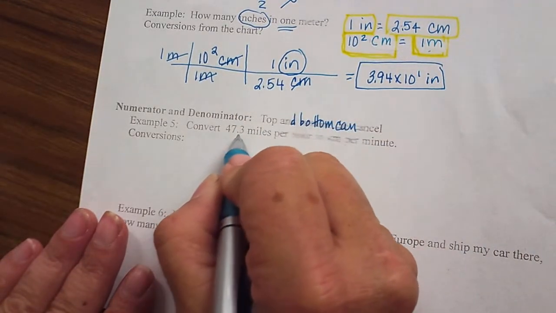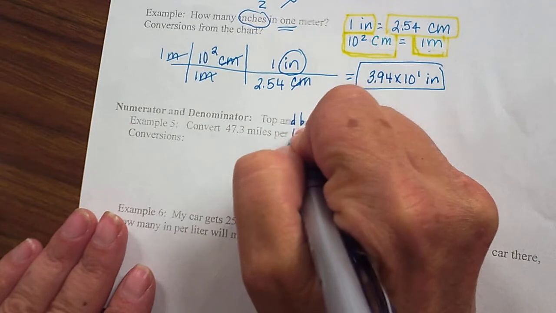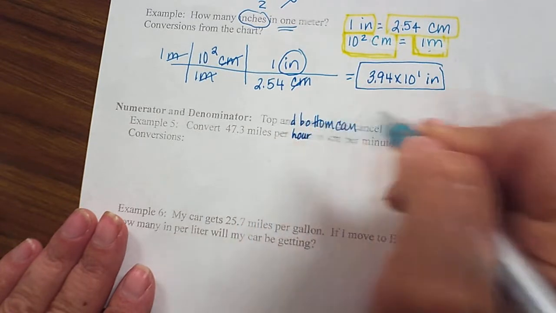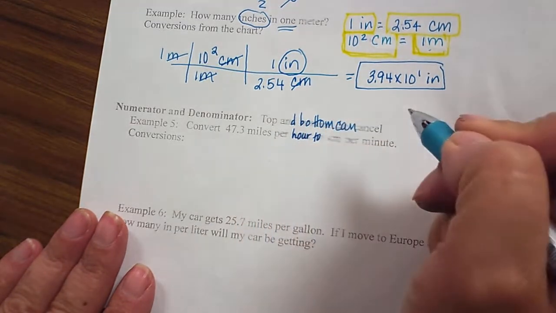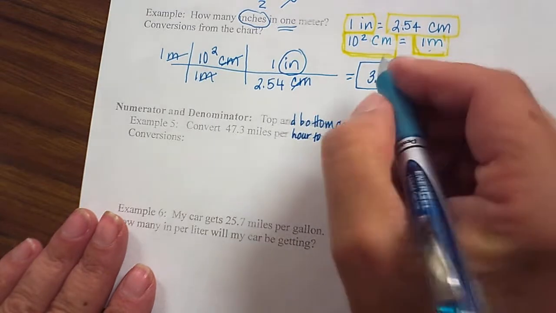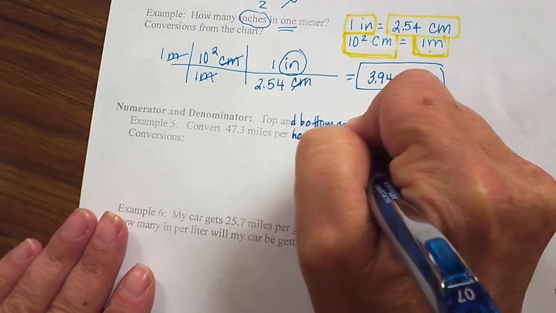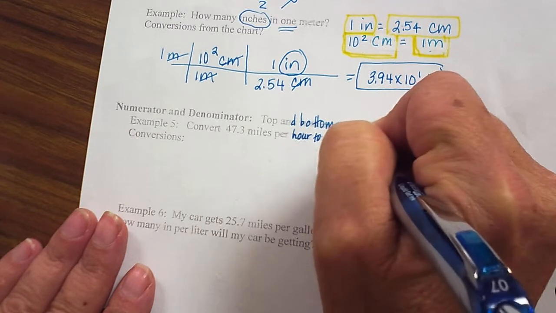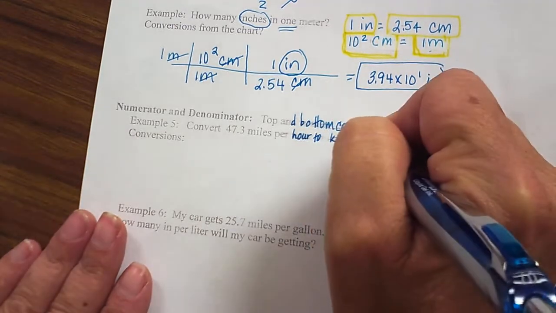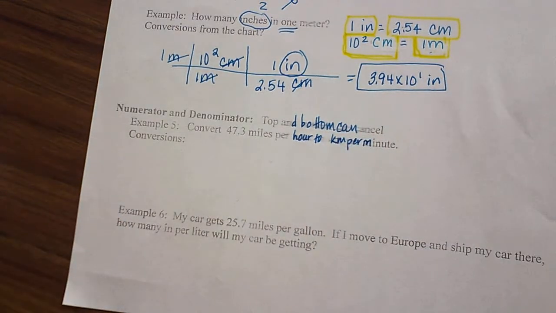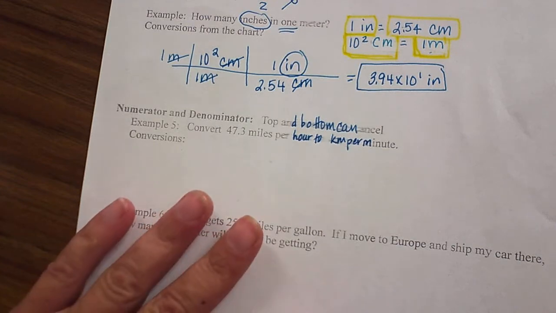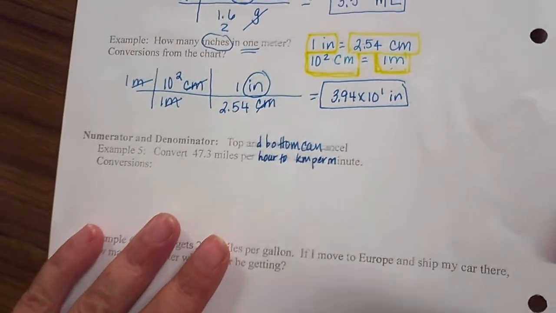Convert 47.3 miles per hour to kilometers per minute. So I'm going to end at kilometers per minute, but I'm going to start at 47.3 miles per hour.